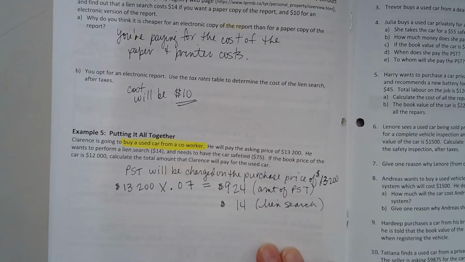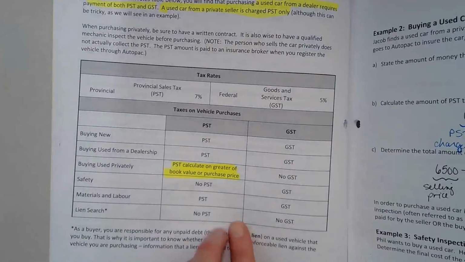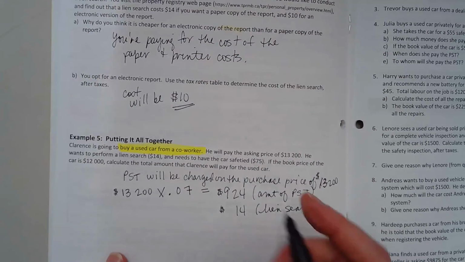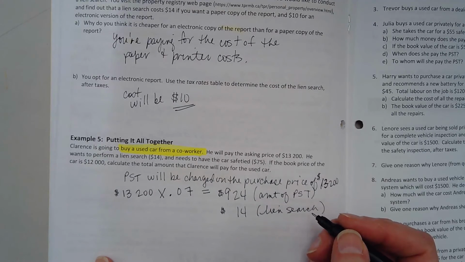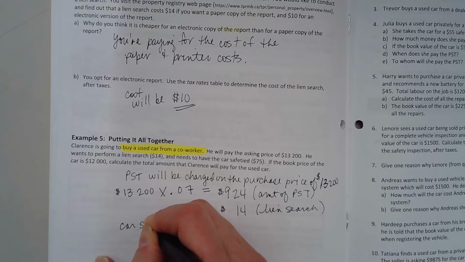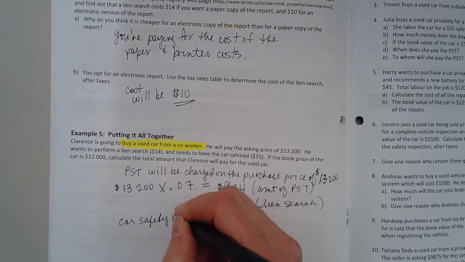Safety, what did they say about the safety again? Safety, no PST, just GST. Okay, so I guess the car safety plus GST.